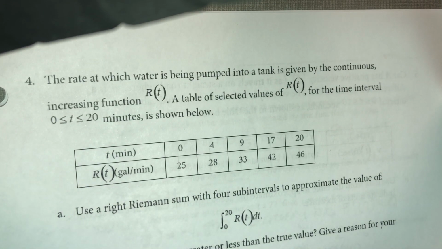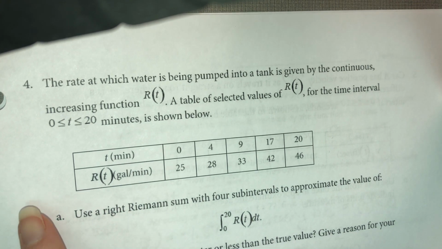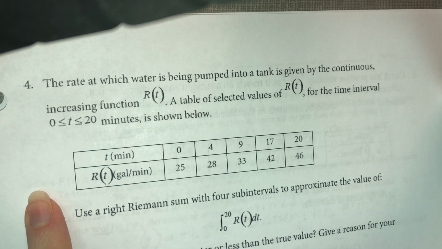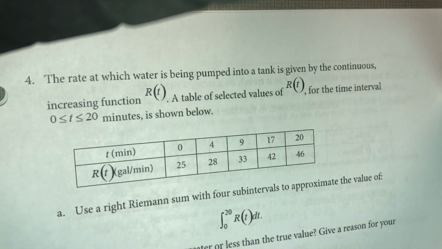For this problem, this one did not come from an actual AP test, but it was written by a woman who helps write the AP test. So it is very aligned with the level of rigor that you'll see on the AP exam. This one says the rate at which water is being pumped into a tank is given by the continuous increasing function R of t. A table of selected values of R of t for the time interval from 0 to 20 minutes inclusive is shown below.